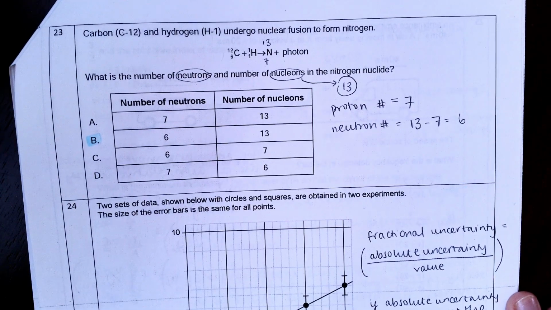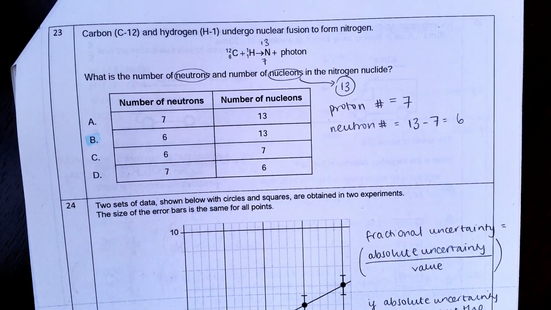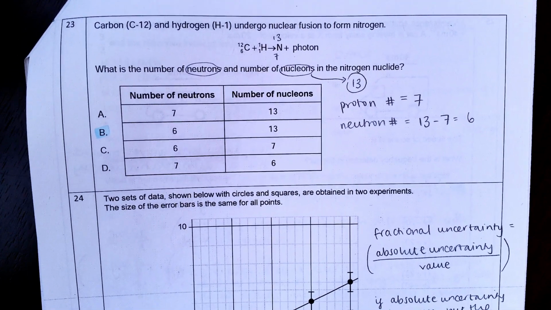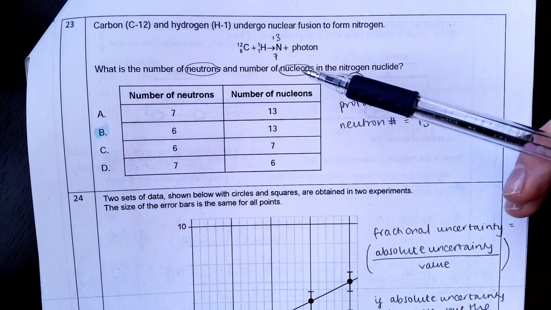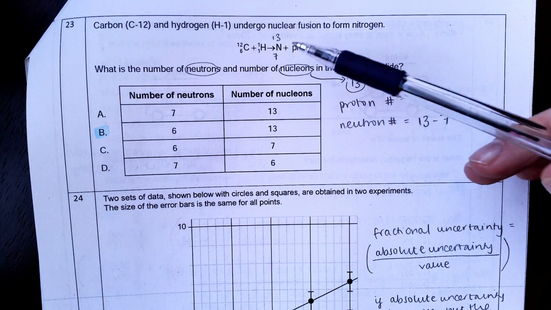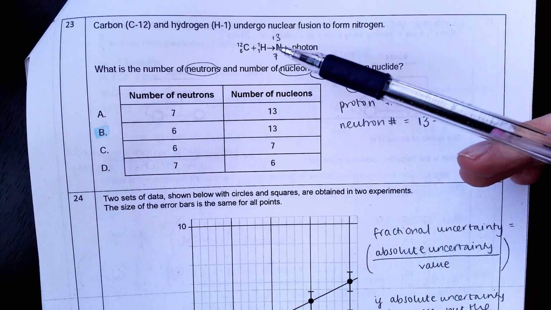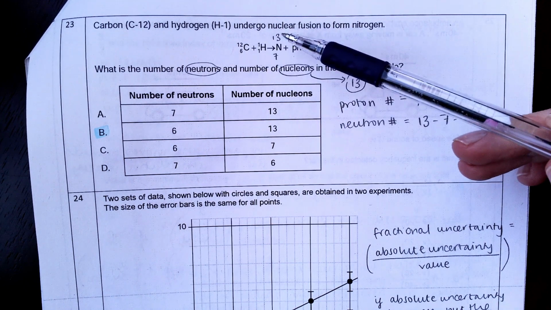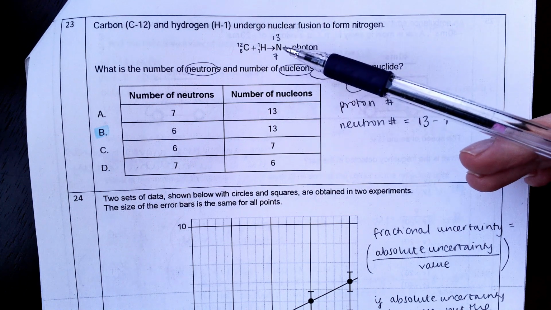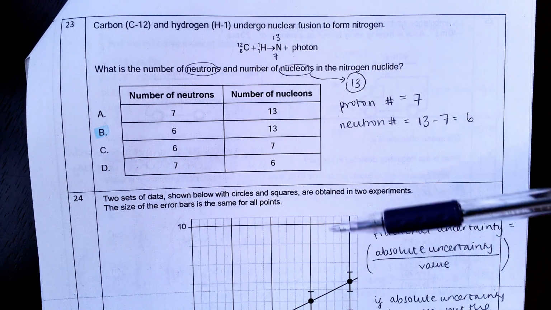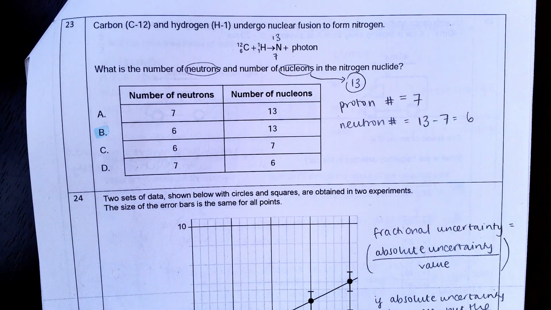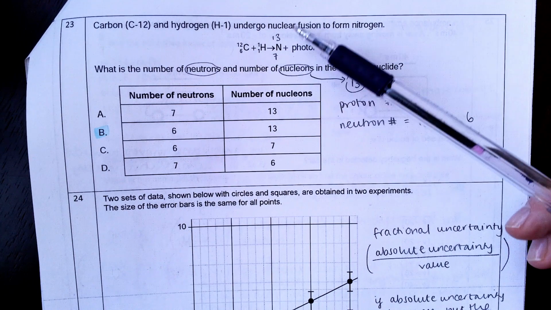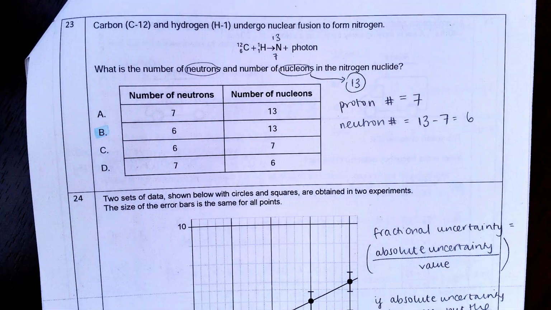In 23, carbon 12 and hydrogen 1 undergo nuclear fusion to form nitrogen. What is the number of neutrons and the number of nucleons in the nitrogen nuclide? So we can see firstly, a photon is 0, 0. We know that before and after we have to have numbers conserved. So 12 plus 1 is 13, 6 plus 1 is 7. So we can see that the proton number is 7, the nucleon number is 13, but it doesn't ask for the proton number, it asks for the neutron number, so we need to find the difference between the two, giving us 6 and 13.